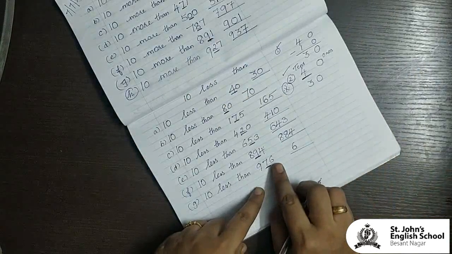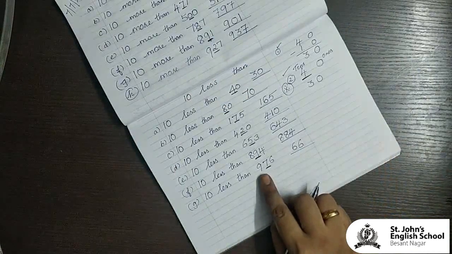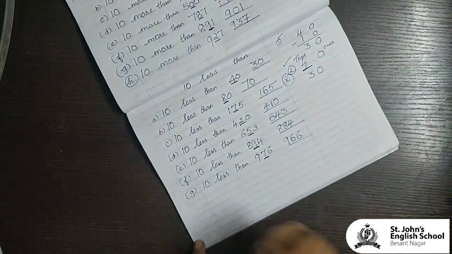So what number is there in the ones place value? 6. I am going to write that. What number is there in the hundreds place value? Number 9. So I am going to write that. The next sum.